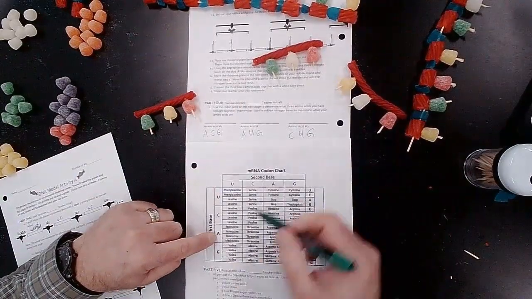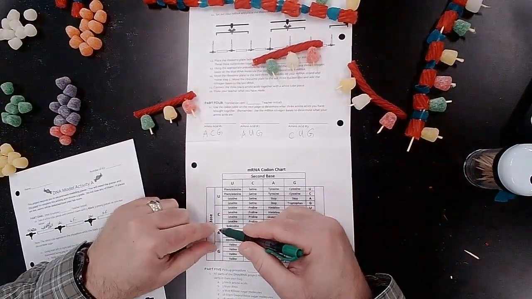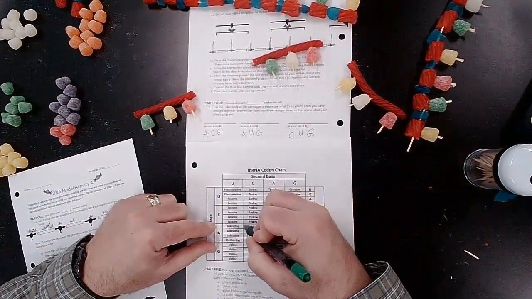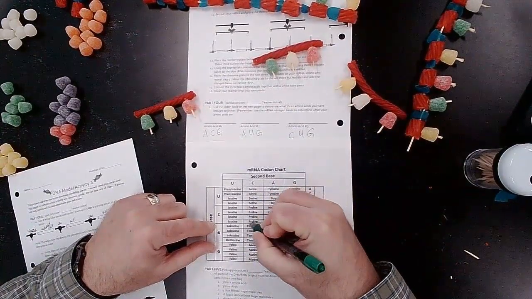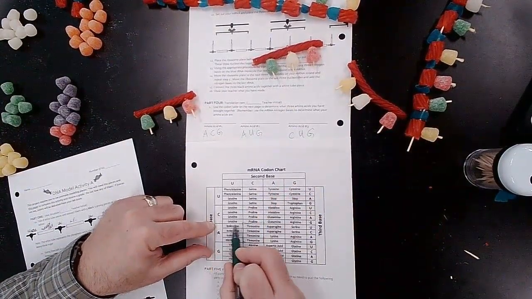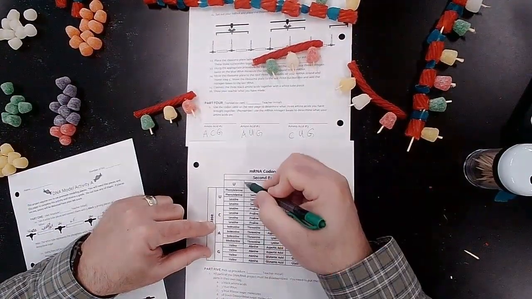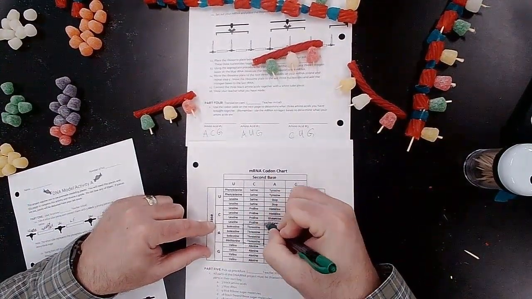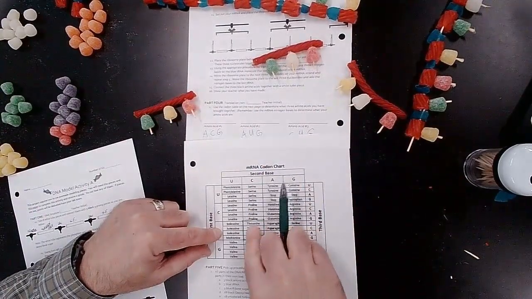Next one is a C. Here's my second base. So let's take this whole row over to C, and I'm in this whole area right here. This is my A, this whole box. This is my C, this whole box. So I kind of got this whole box area. This is A and C, all of these.